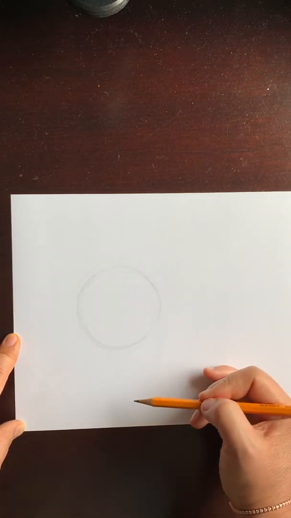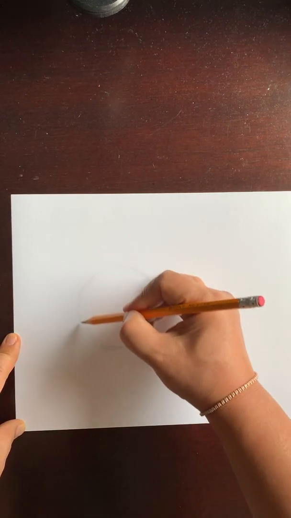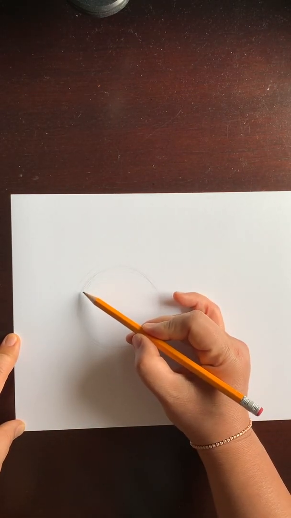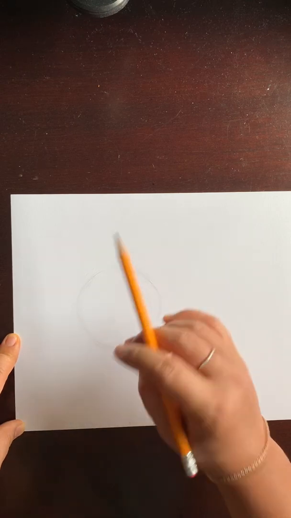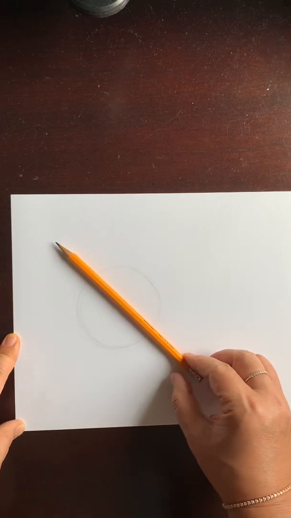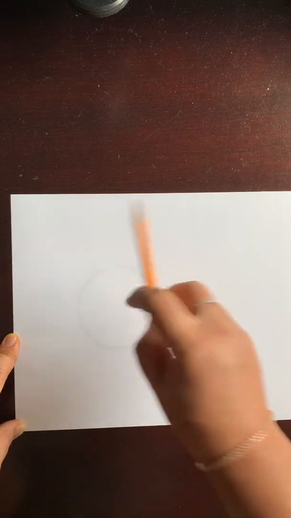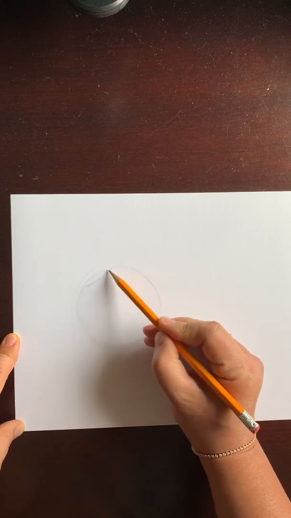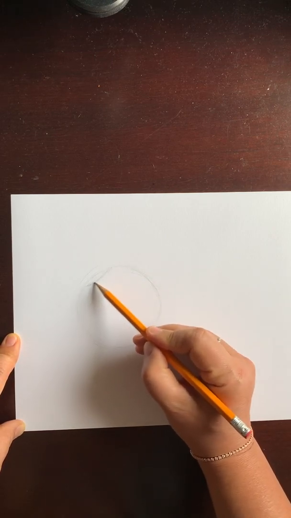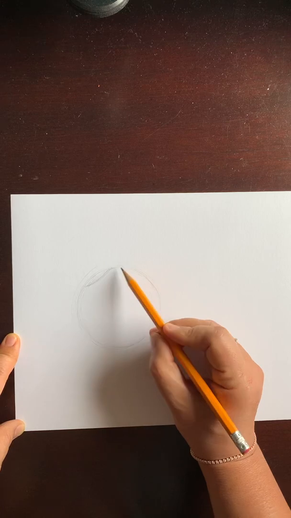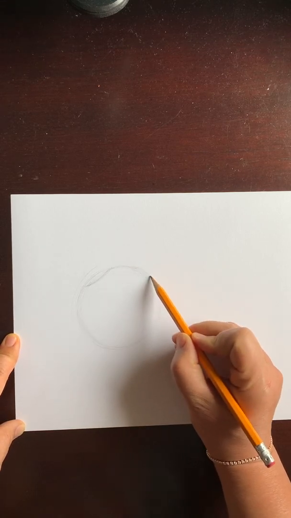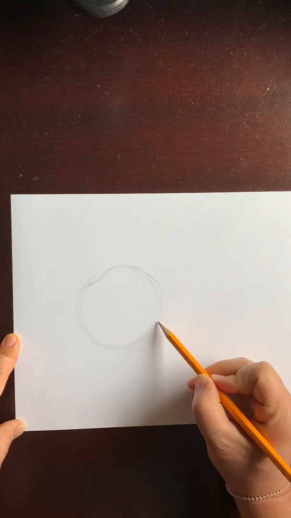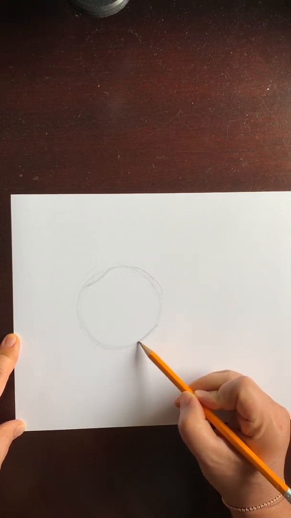Now I know apples are not perfect circles, so after I have this round shape, then I'm going to go back and change the shape of the apple a little bit. The apple is lying a little bit on its left side this way, and the top is over here. So the top is going to be a little bit flatter. So I'm going to make a little flat shape here, actually a slight curved line. And then I'm going to go around and make this side and this side a little bit wider. Then towards the bottom, it flattens out a little bit again.